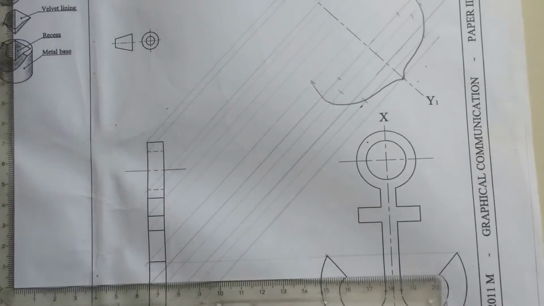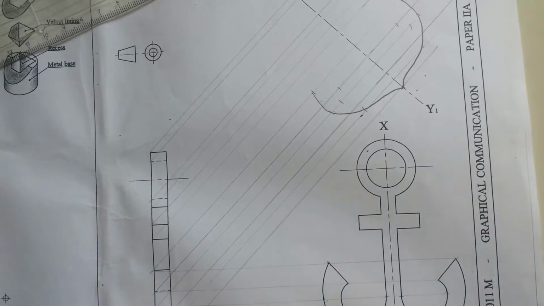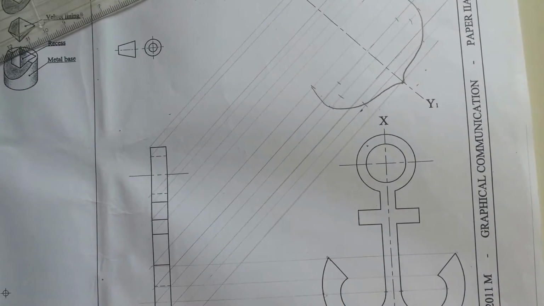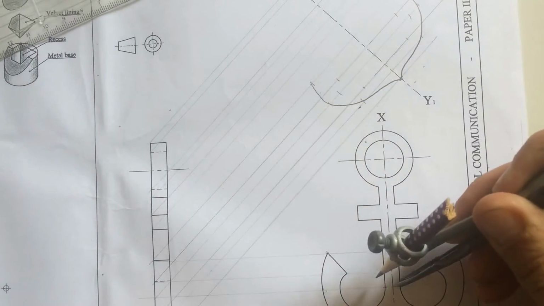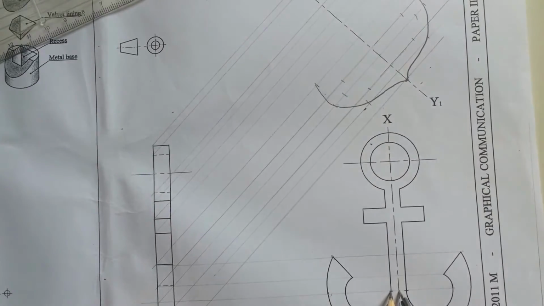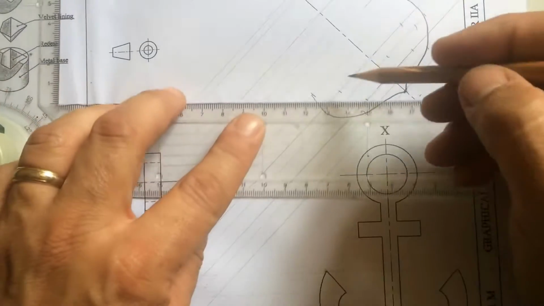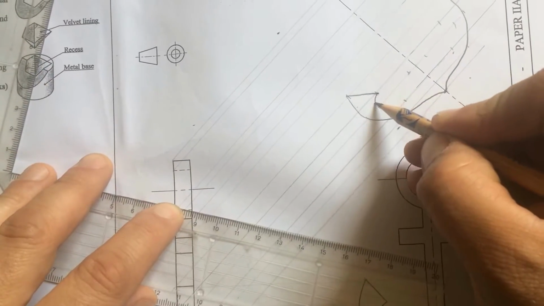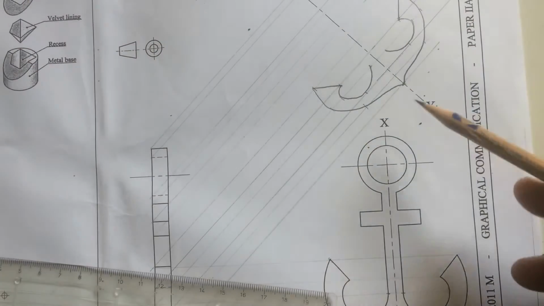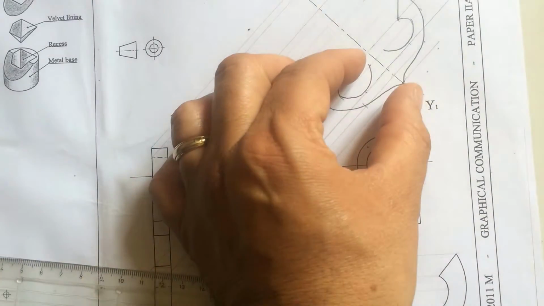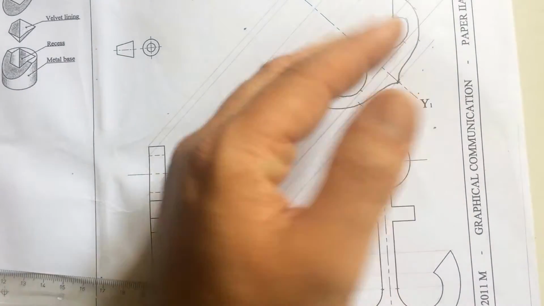I'm going to take another point here. This point is that far away from the XY line, there and there. This is where the curve ends, which is on this line, again perpendicular. So far I've got a freehand curve, and a straight line. What's the difference between this and this? This is shorter because you're looking at it at this angle. This is its actual length, but here it's going to be a bit squashed.